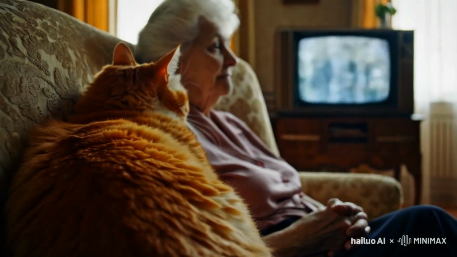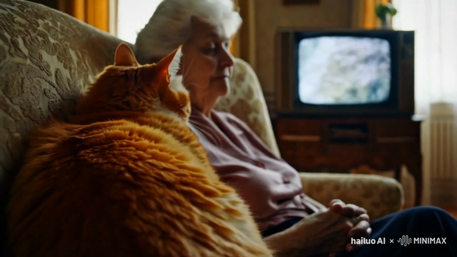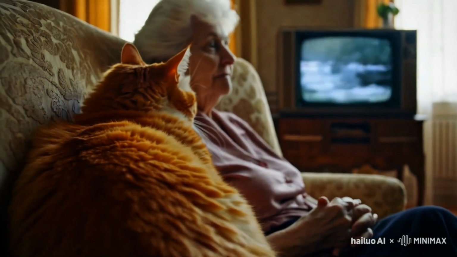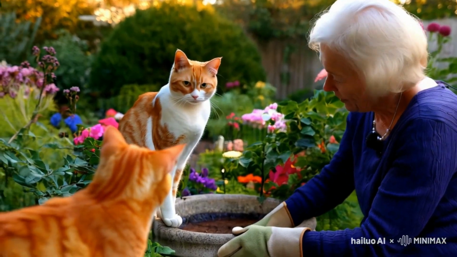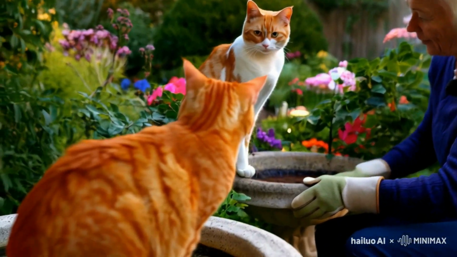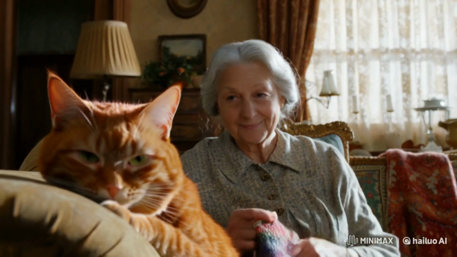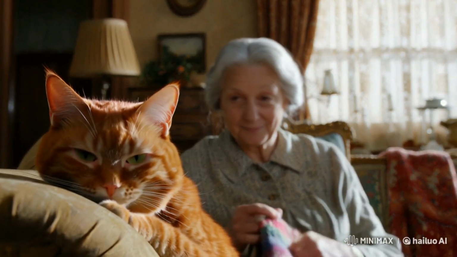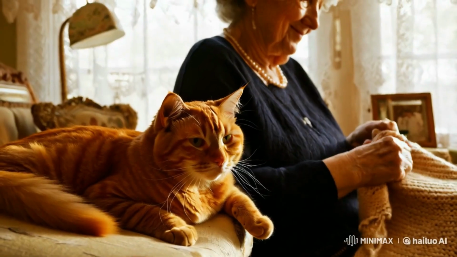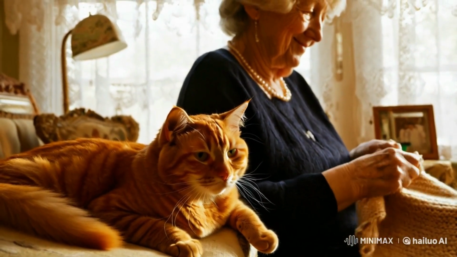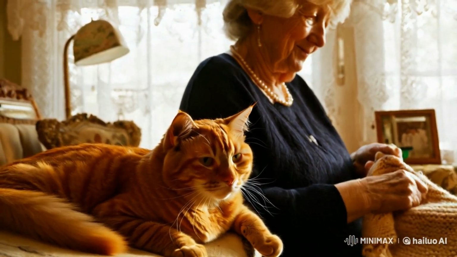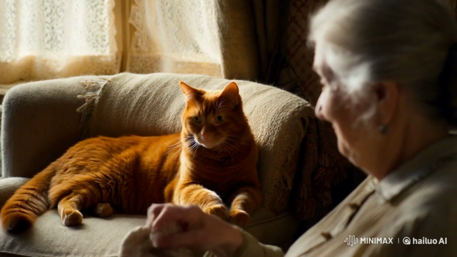Lily the Orange Cat. In a cozy little home nestled on a quiet street, there lived an orange cat named Lily. Her days were filled with warmth and love, thanks to her kind companion, Mrs. Jane. Together, they shared countless moments of joy: sunbeams streaming through the window, gentle caresses, and the sweet sound of laughter. Lily was not just a pet. She was family.